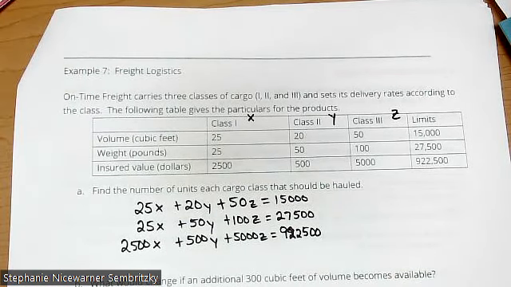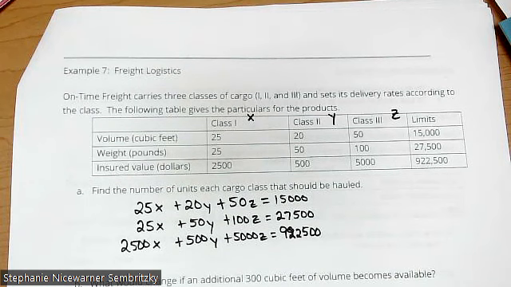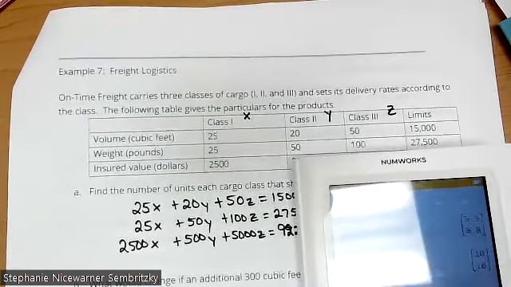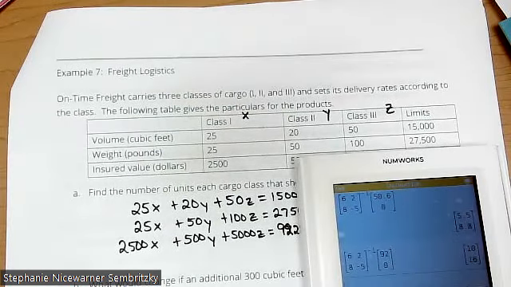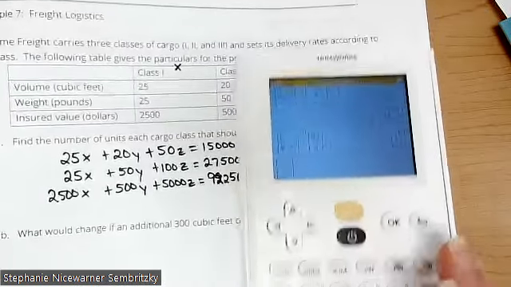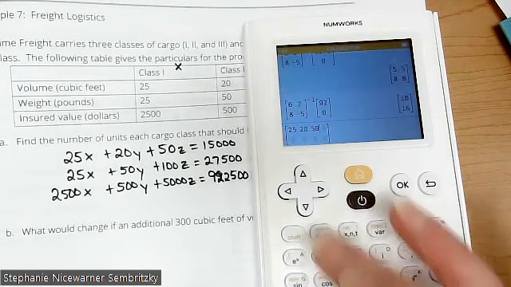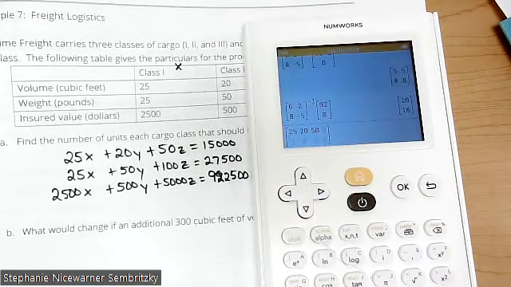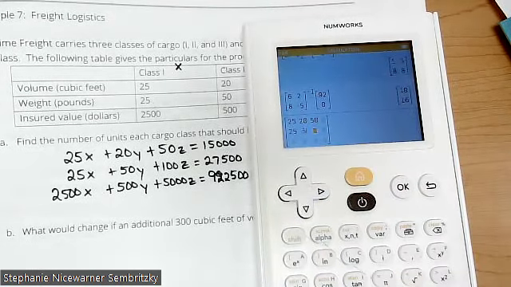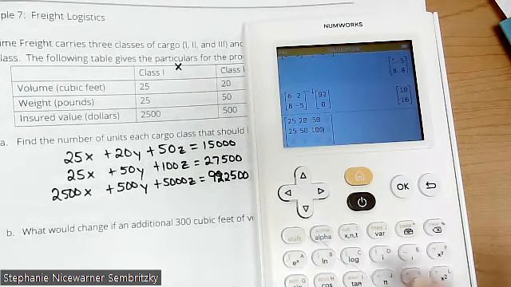Now remember, we're just doing the coefficient matrix inverse times the answer matrix. So 25, 20, 50, 25, 50, 100.